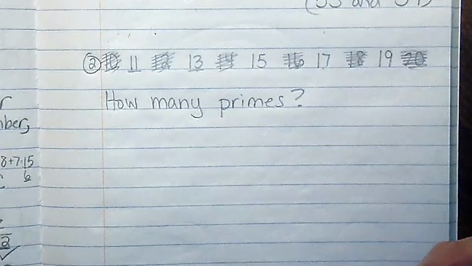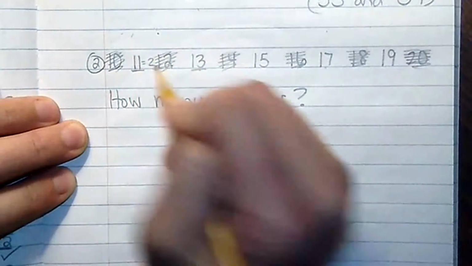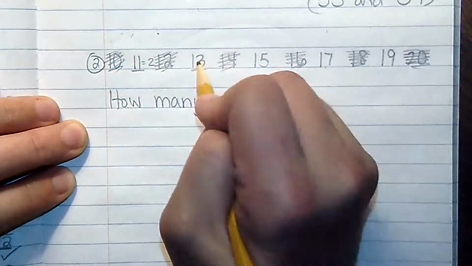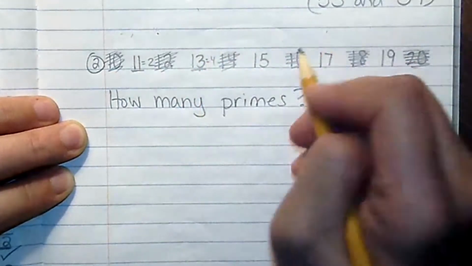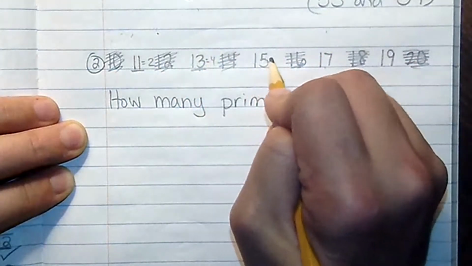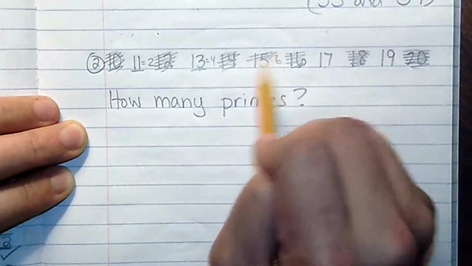All right, the 3's rule said add the digits together until we get a 1-digit number. 1 plus 1 is 2. Well, that doesn't equal 3, 6, or 9. 1 plus 3 is 4. That doesn't equal 3, 6, or 9. 1 plus 5 is 6. Did we say 3, 6, or 9? Sure did. Let's cross that one off.